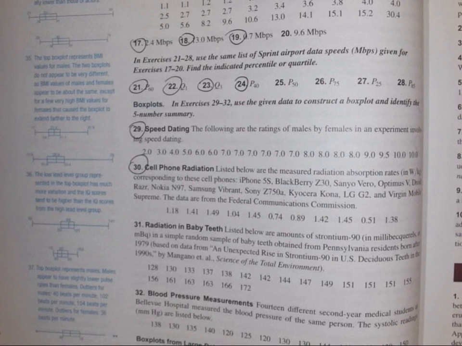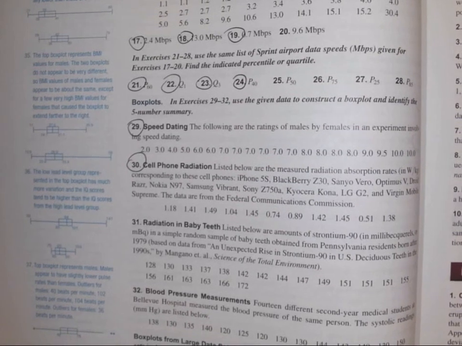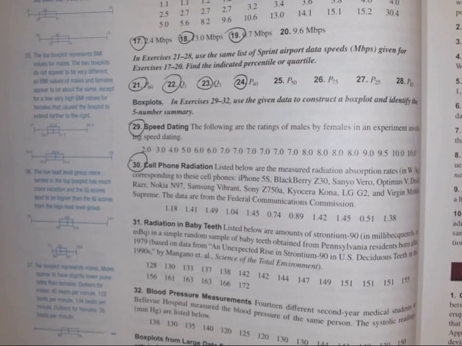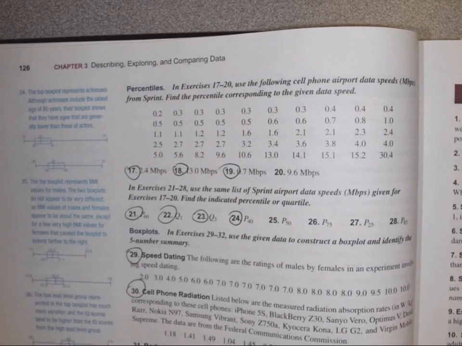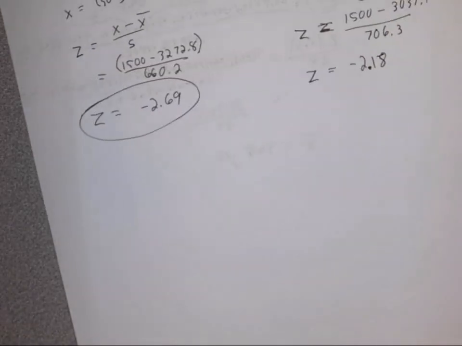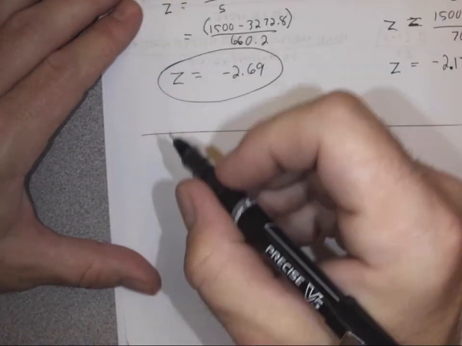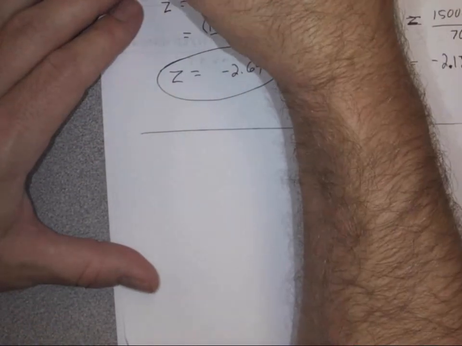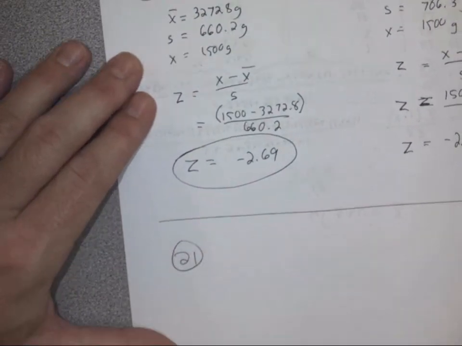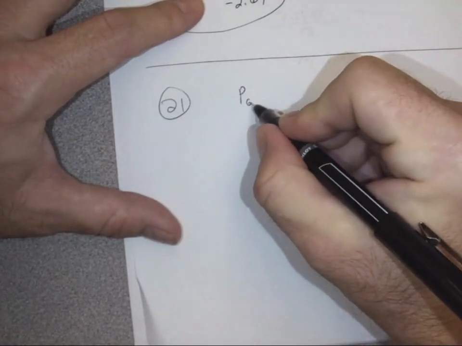Number 21 asks us to use the sample list and then find the indicated percentile or quartile. So what I'm looking for is P60. And we have to use that data set, right? I'll bring the data set back up, but we have to pop this into the equation. We did this before; that was 15 in the book, and this one right here is 21 in the book. So it's asking us to find P60.